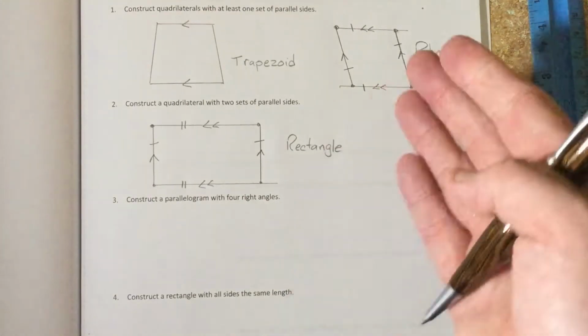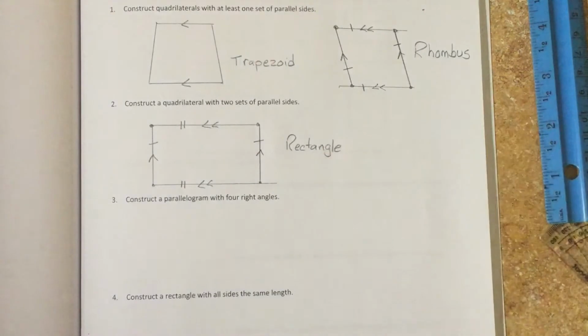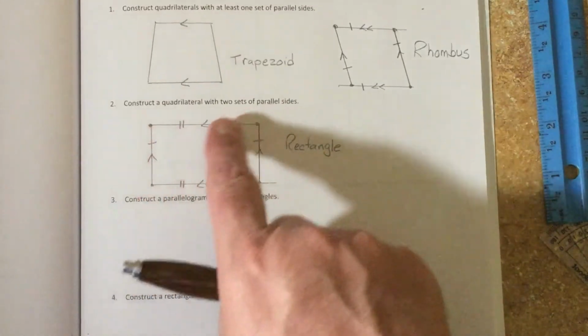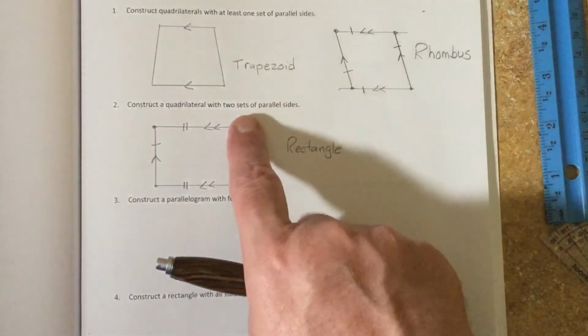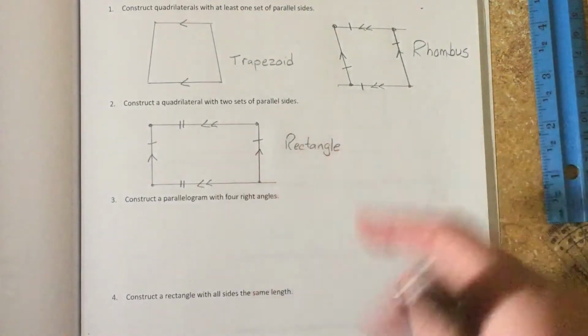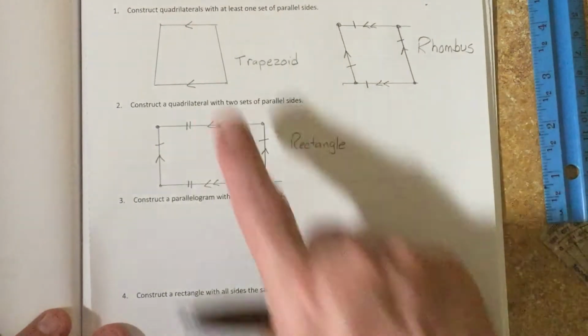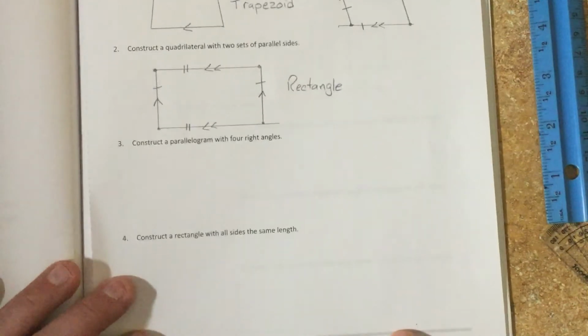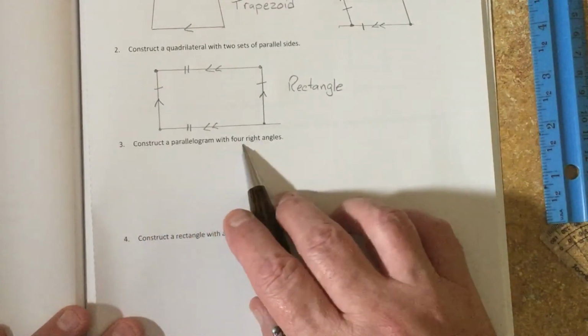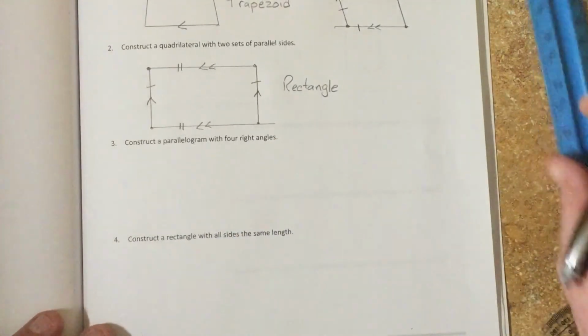I could have made a rhombus, I could have made a parallelogram, I could have made a square, because all of them would fit these criteria: quadrilateral with 2 sets of parallel sides. So you could have made anything there other than a trapezoid. Question 3. Construct a parallelogram with 4 right angles.